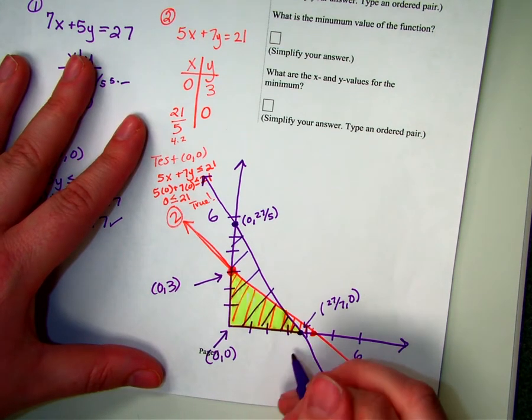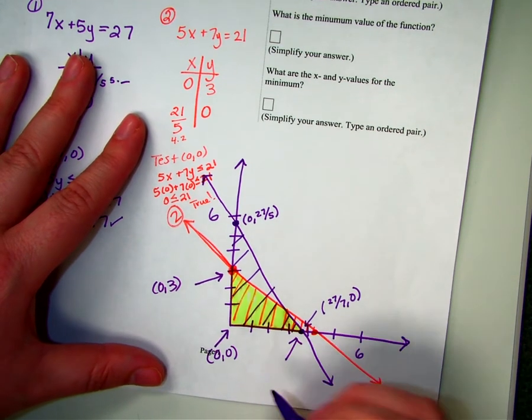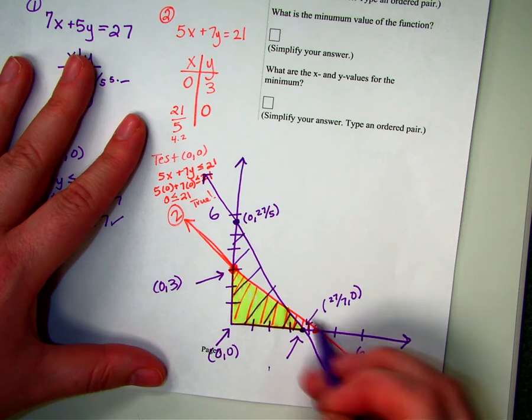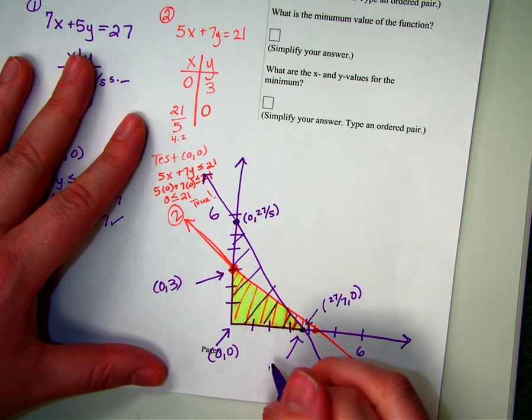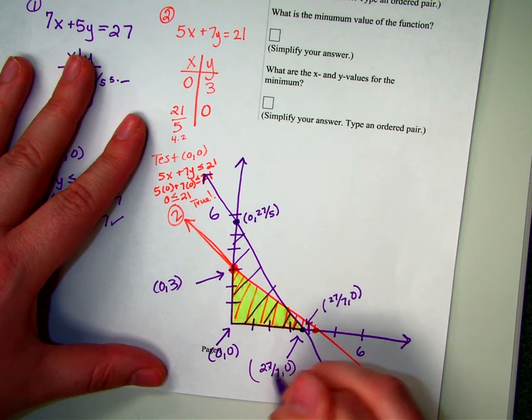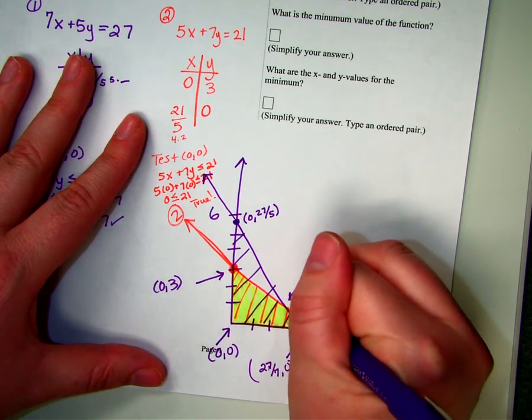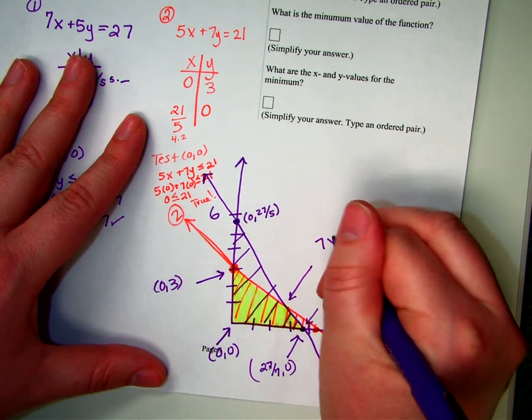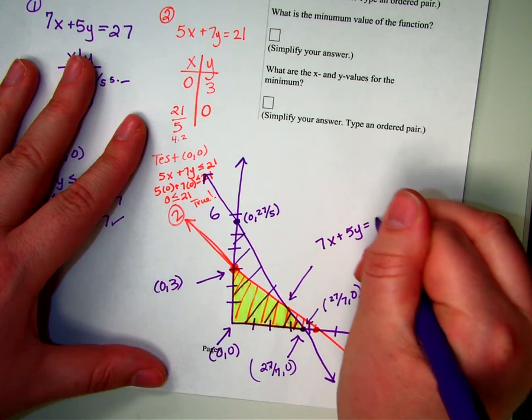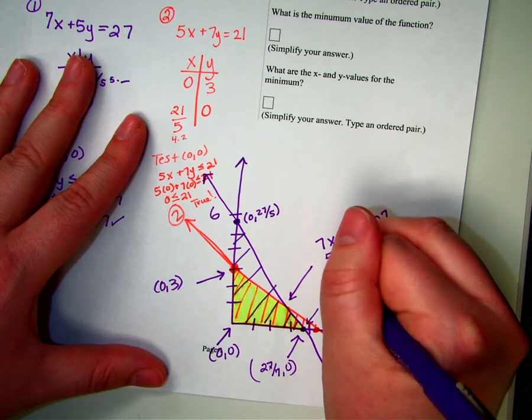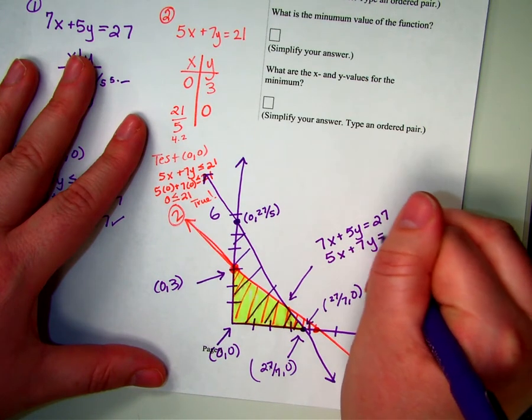This one is the x-intercept for the purple line, which we already have is 27 over 7 and 0. And the last one is the intersection of 7x plus 5y equals 27 and 5x plus 7y equals 21.